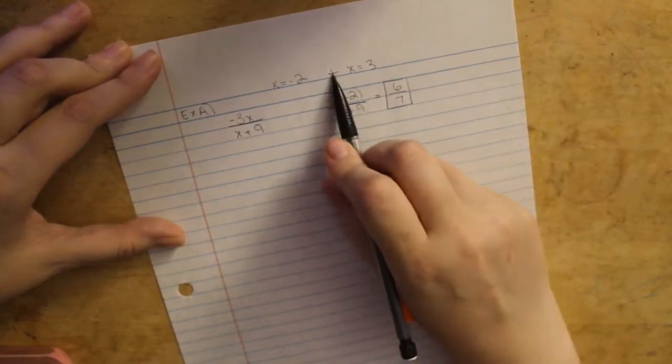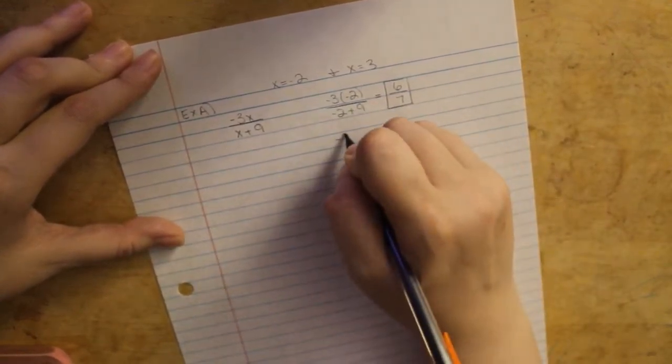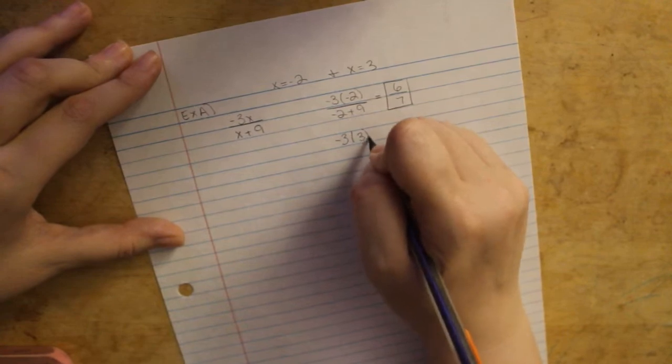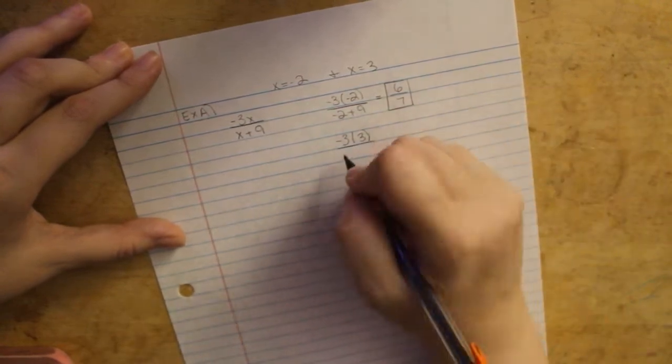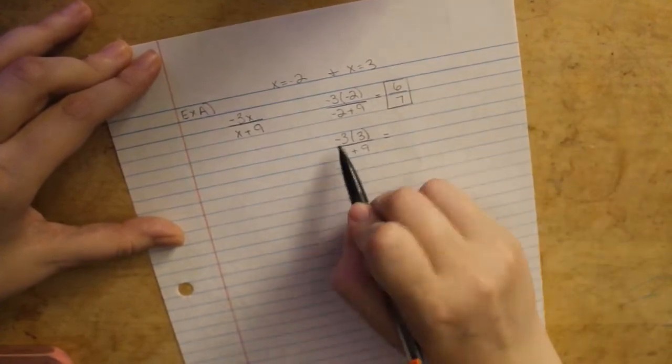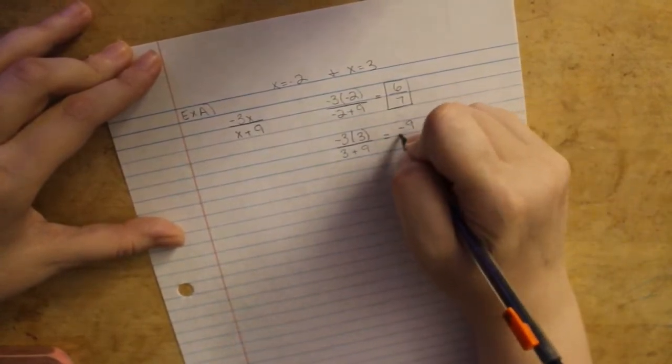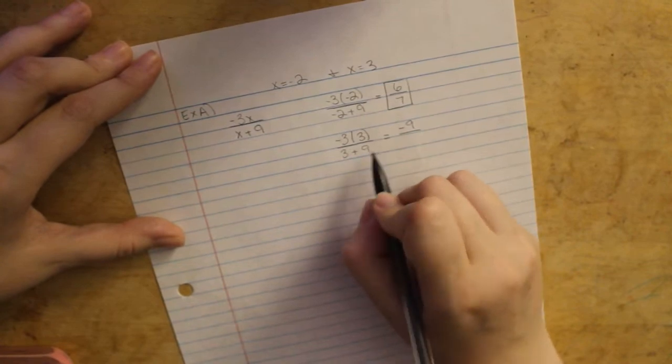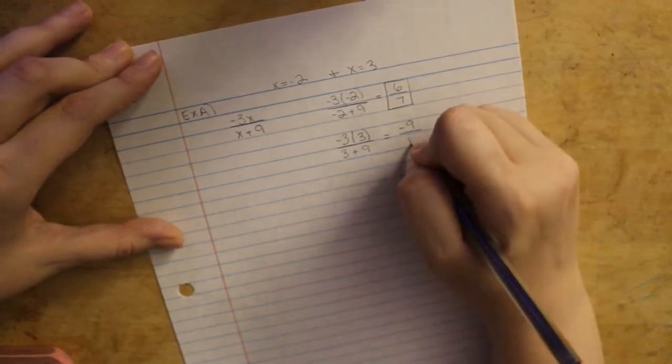Now remember, we have an "and" here, so I also have to do it when I have x as +3. So I've got -3 times +3 over +3 plus 9. -3 times +3 is a -9, and then 3 plus 9 is 9, 10, 11, 12.